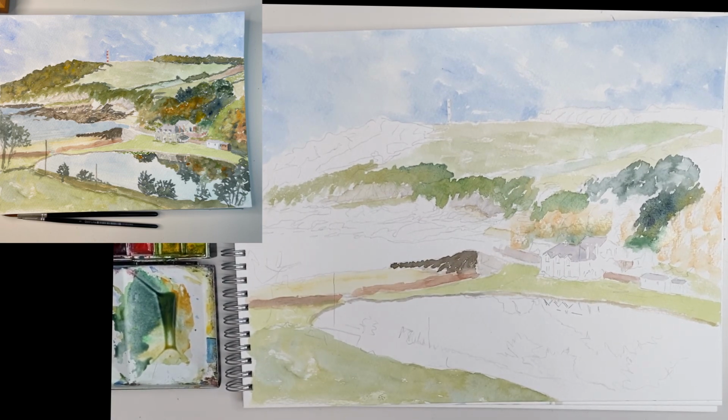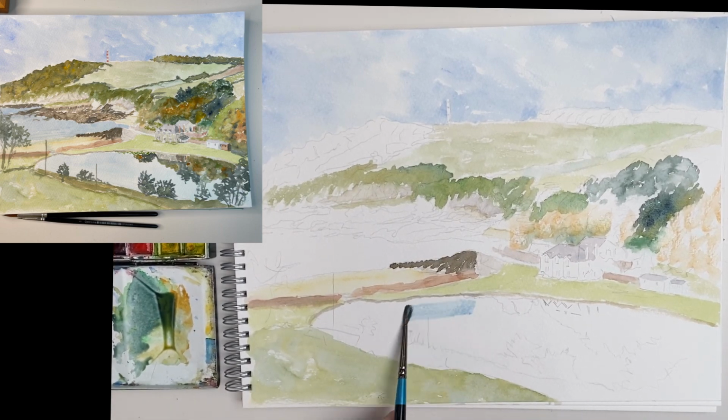It's got a lot of reflections, but a lot of it is the sky colour. So I'm going to make up a warmer blue. Reflections are often warmer or darker. So I'm adding some cobalt turquoise to the French ultramarine. And now the edge is dried, I'm just going to drop it in. A little bit more turquoise.